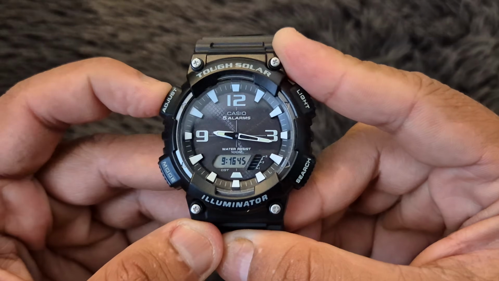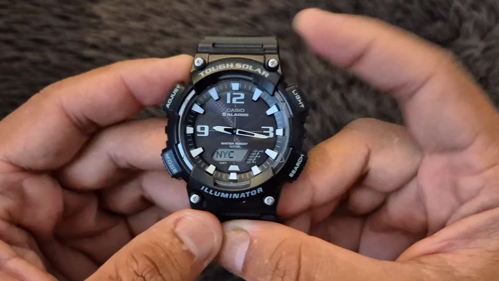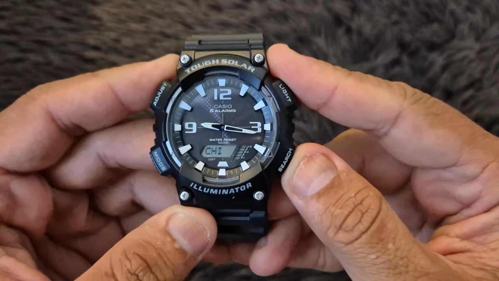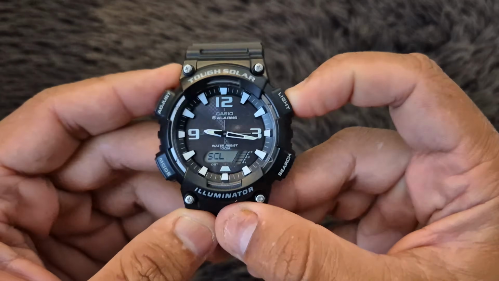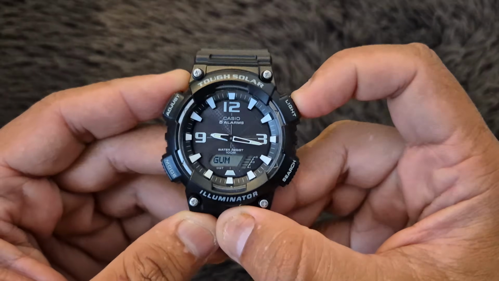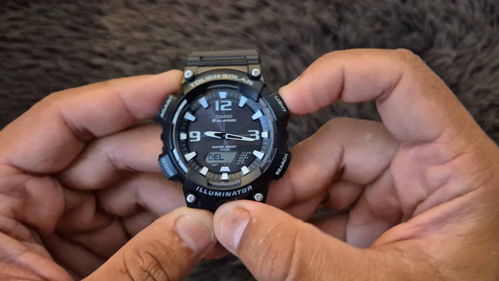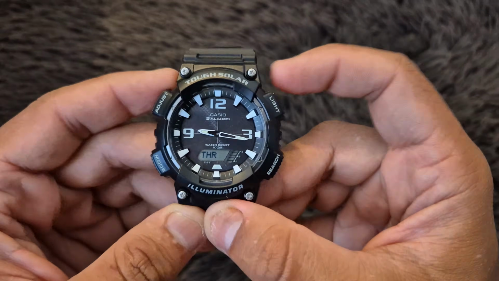Press and hold the upper left button for 3 seconds to enter the settings, and then use the two buttons on the right side to choose your current city or time zone. If you don't know which one to choose, leave a comment below and I will guide you. I will choose Dubai as my time zone.